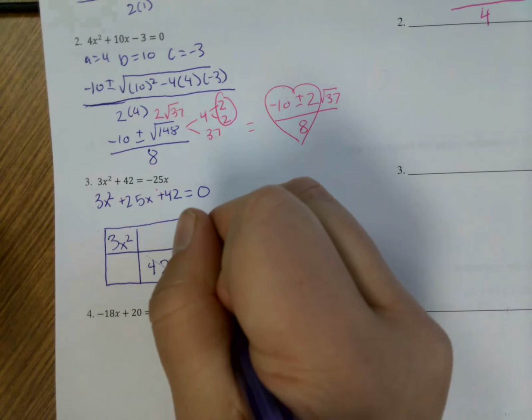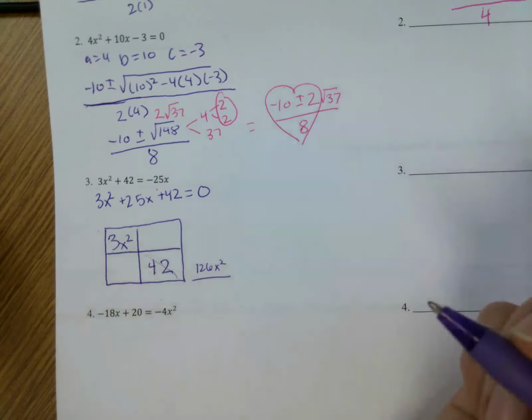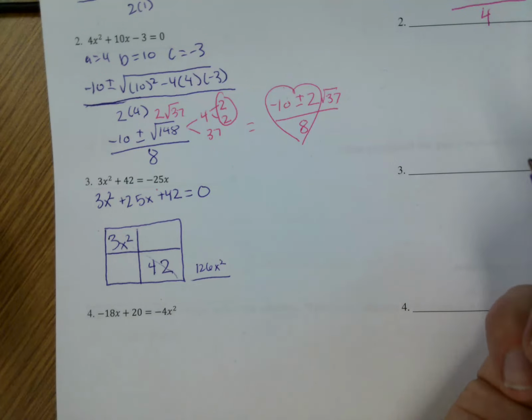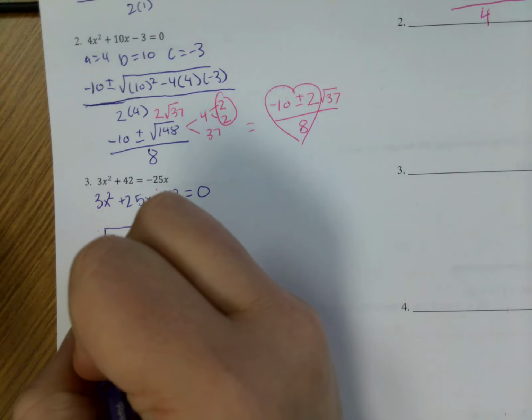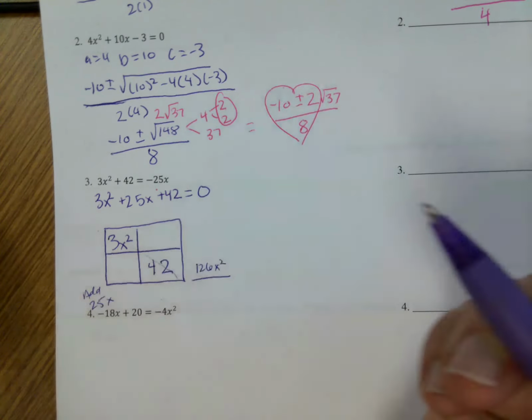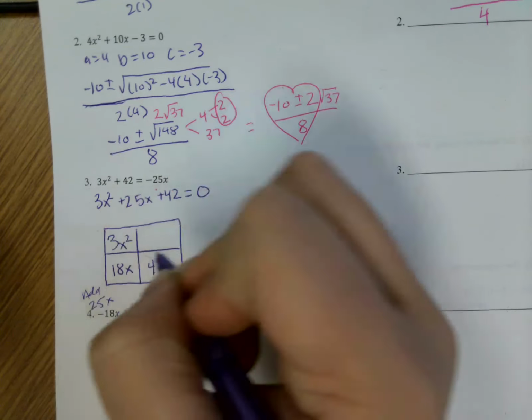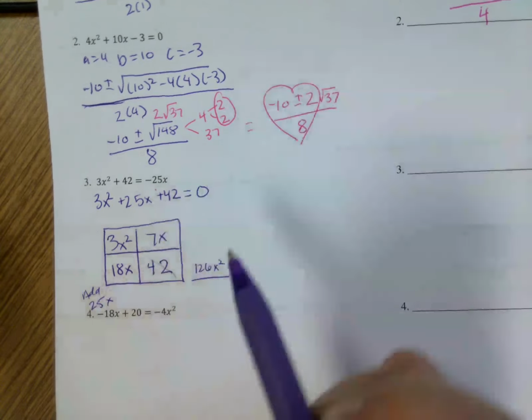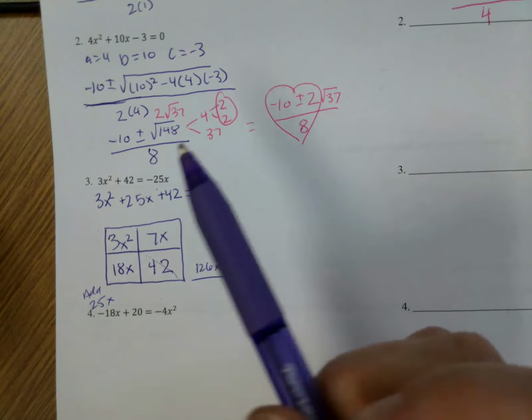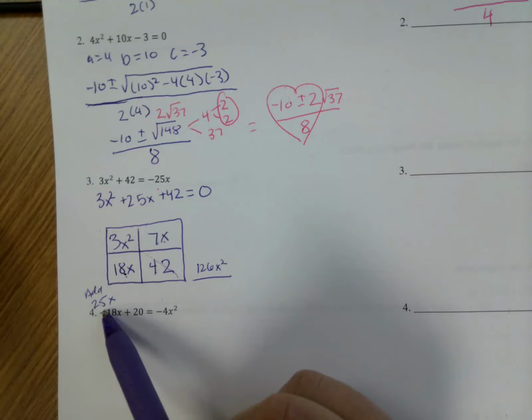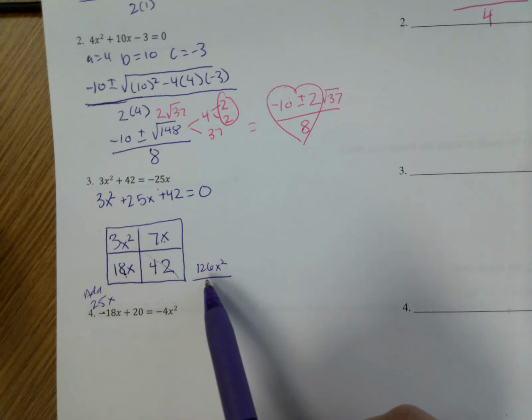This would give me 126x squared. So I have to find my factors of 126 that will add to 25x. It just so happens I already know my two factors are 18x and 7x. Otherwise, I would write them all down, because these two add to 25 and they also multiply to 126.